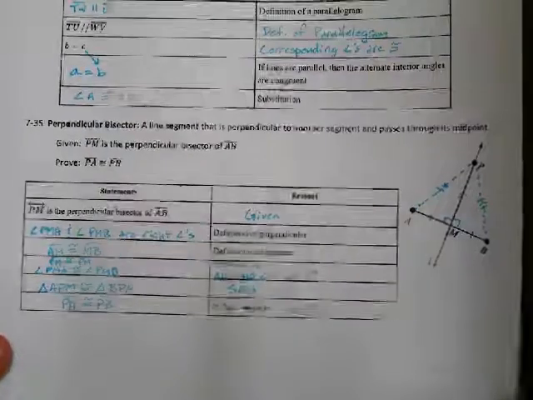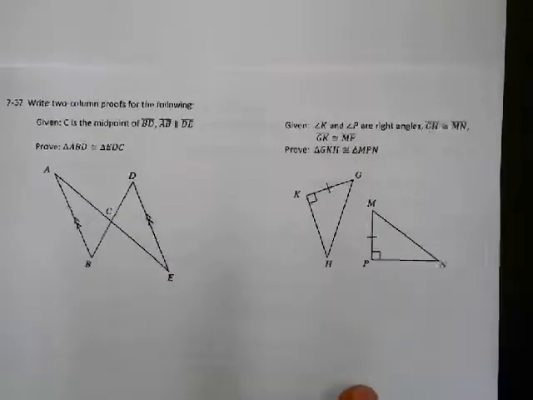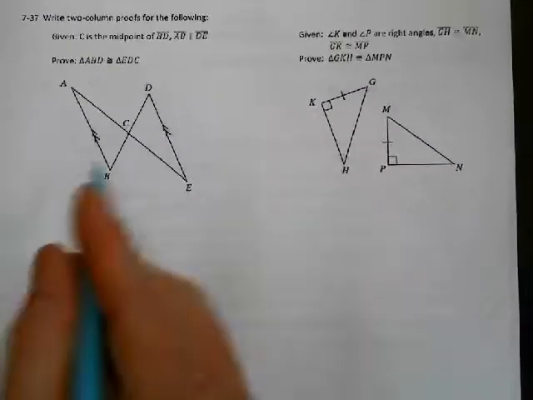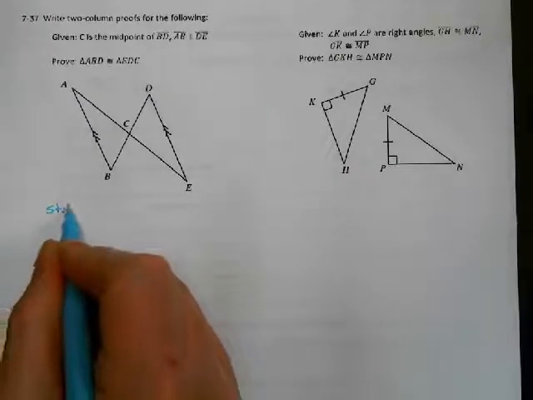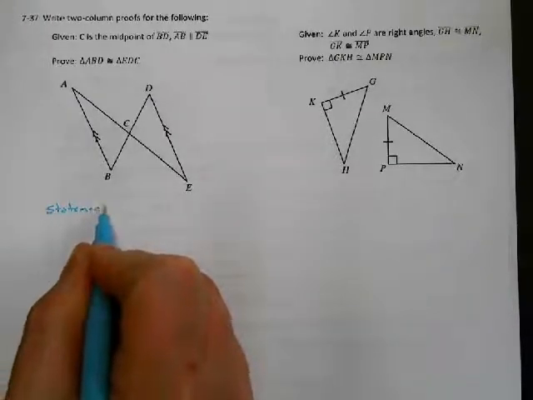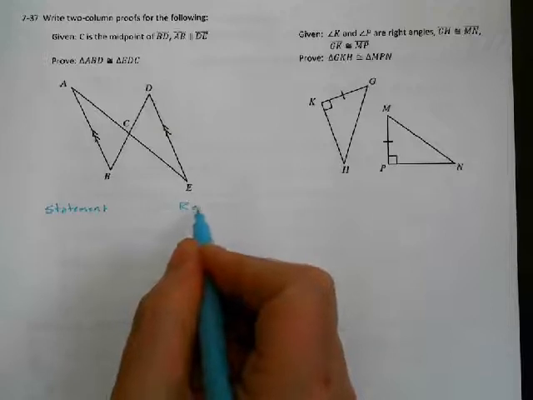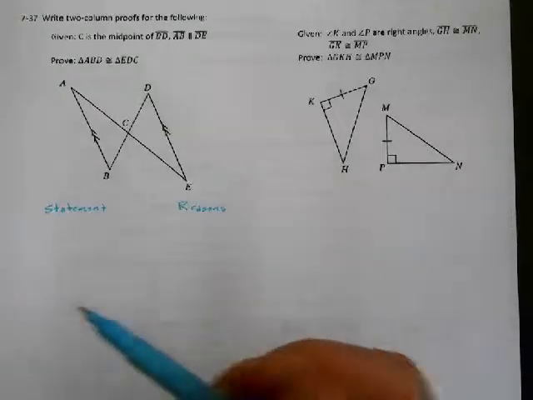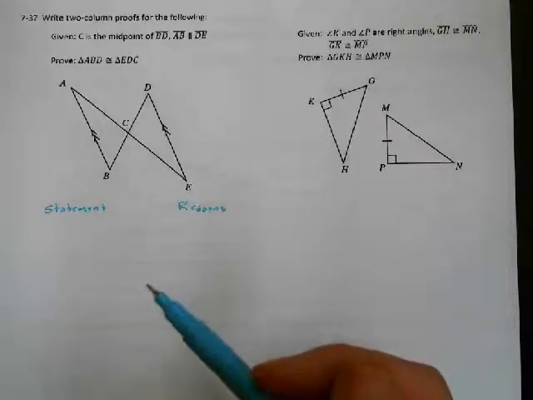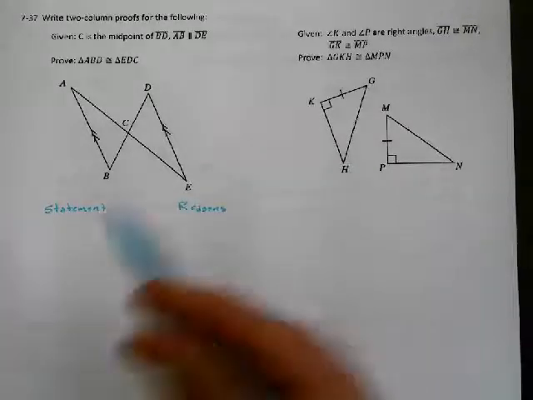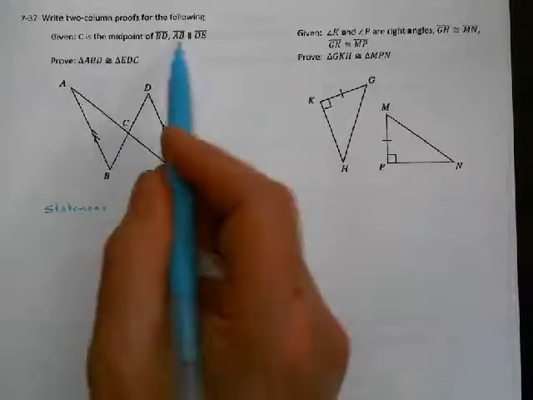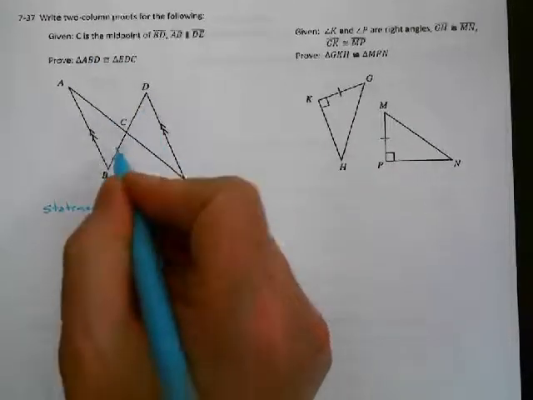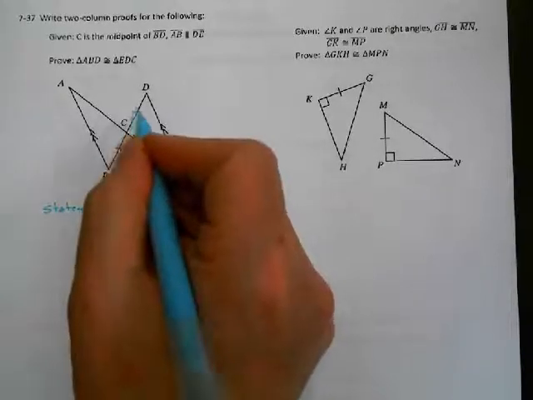Backside. All right, so we're going to do some proofs with these, two-column proofs. So we've got our statements and our reasons. Now, before you do a proof, you want to be able to get a roadmap of how you're going to get there. So for this one, they say that C is the midpoint of BD. Okay, C is the midpoint of this segment. That means that this is congruent to this by the definition of midpoint.